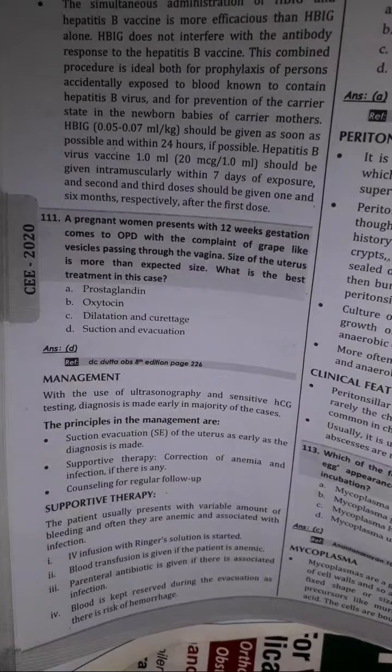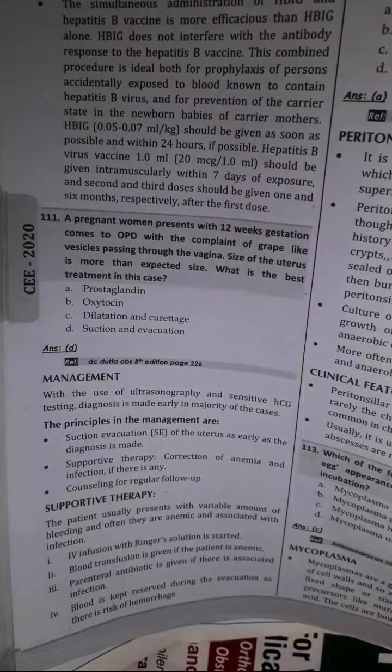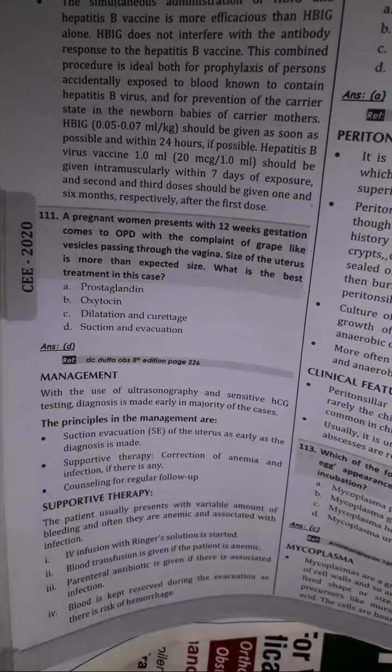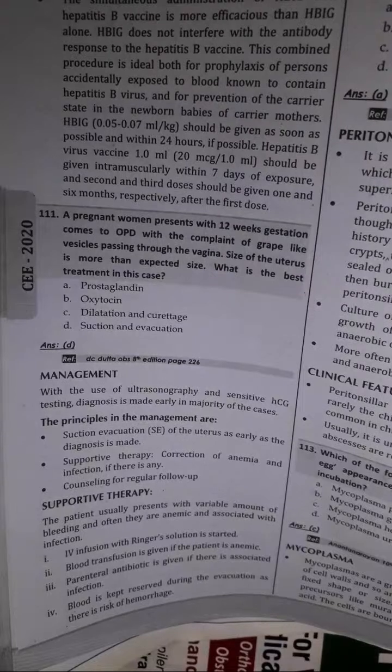The size of the uterus is more than expected. What is the best treatment in this case? Prostaglandin, oxytocin, dilatation and curettage, suction and evacuation.